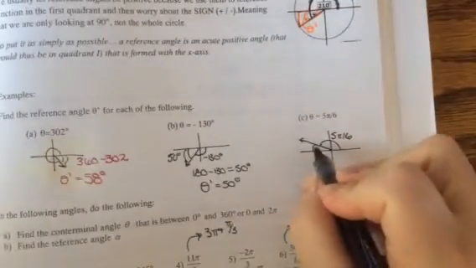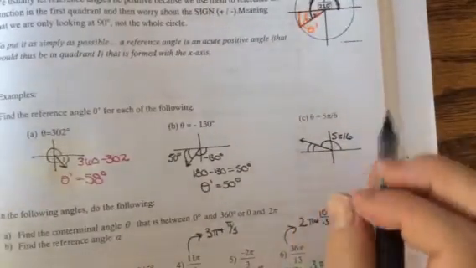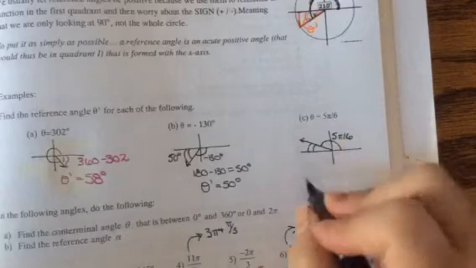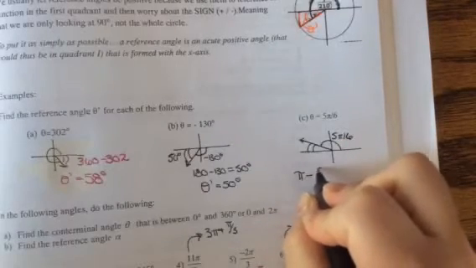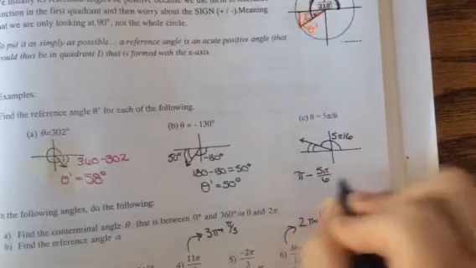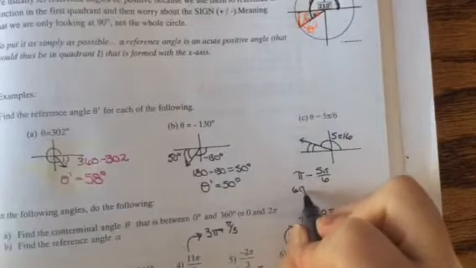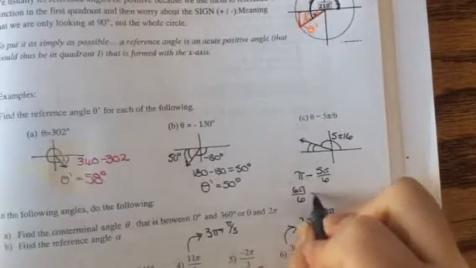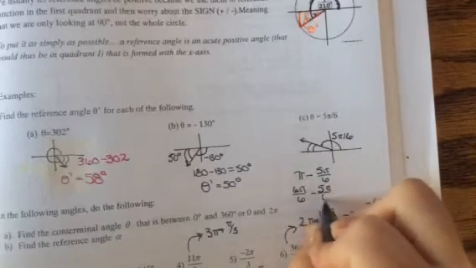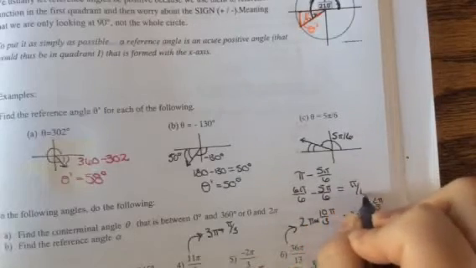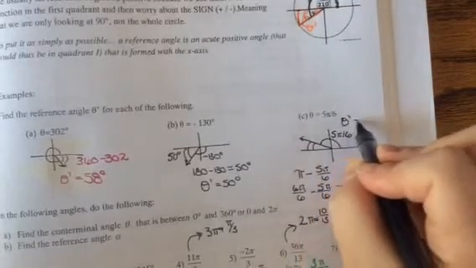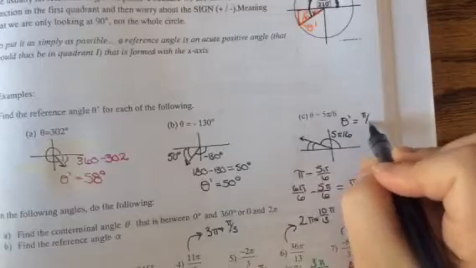I need to find this piece in here. So I'm going to use the same logic I just said. I know the first two quadrants are worth pi. So pi minus my 5 pi over 6, or 6 pi over 6, because that's still equal to pi, minus 5 pi over 6 is going to get me pi over 6. So I know that theta prime, or my reference angle, is pi over 6.